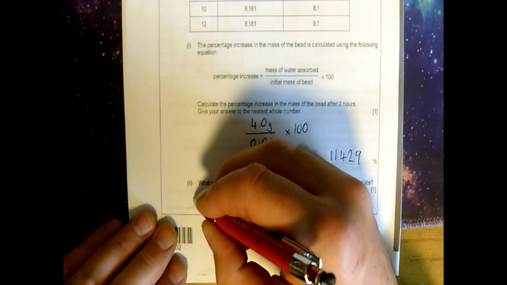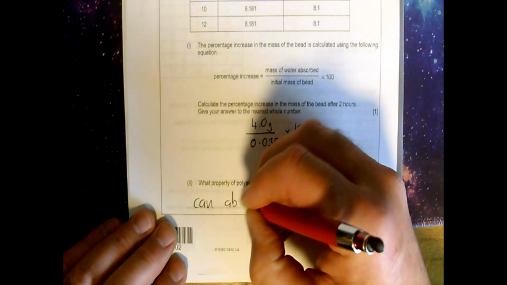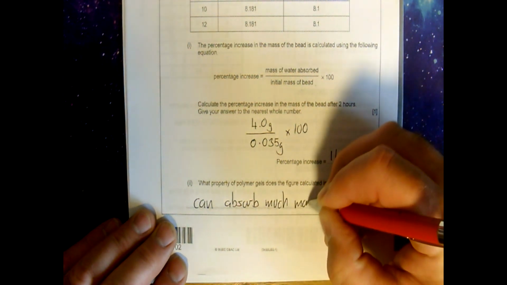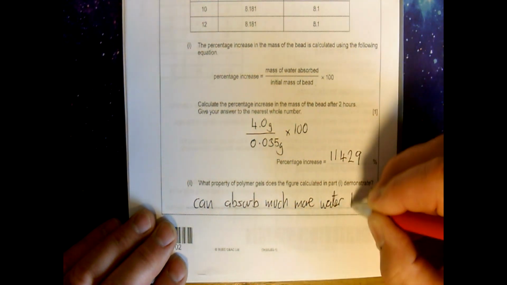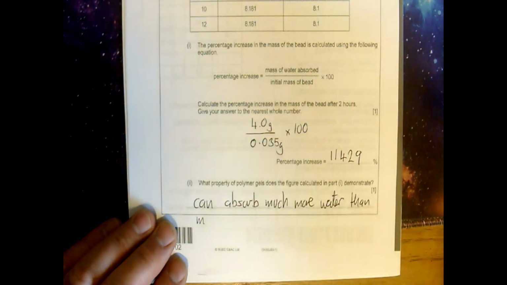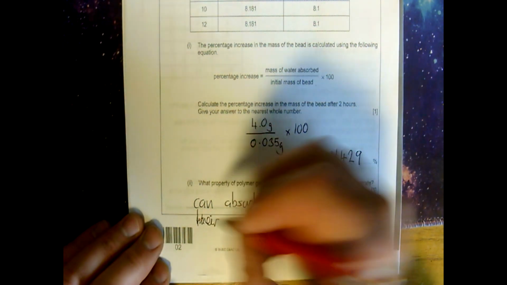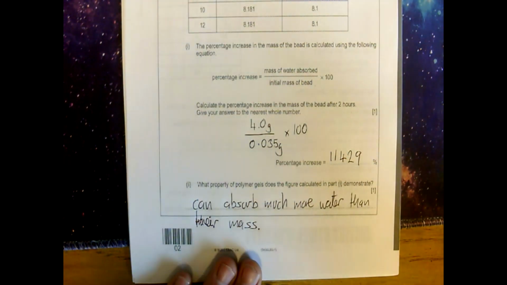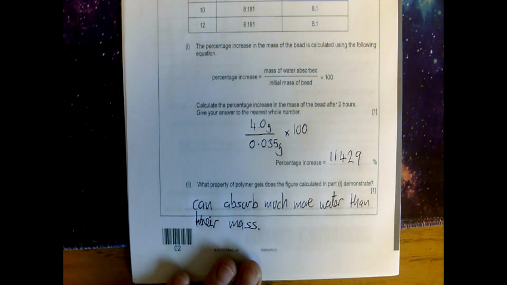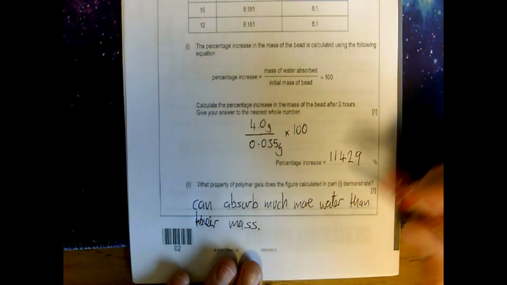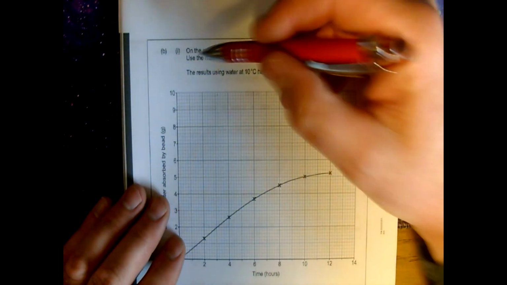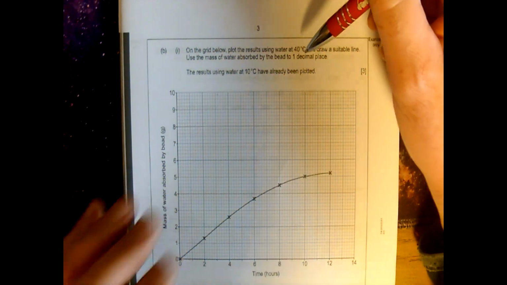Moving on, what property of polymer gels does the figure calculated in part 1 demonstrate? It demonstrates that gels can absorb much more water than their mass. I'm sure I could have put that better, but much more water than their mass, or many times as much water, or hundreds of times more water. Okay, so this is a percentage increase, so it's a big old percentage there. It's 11,000%.